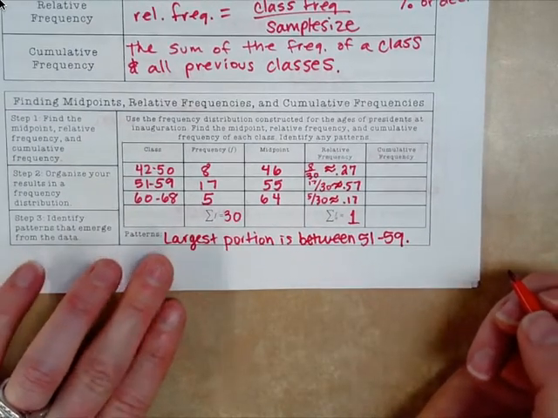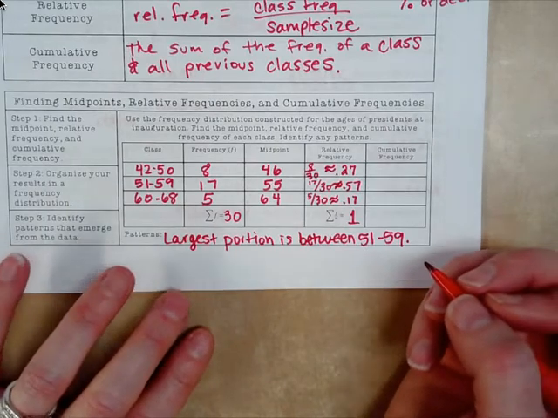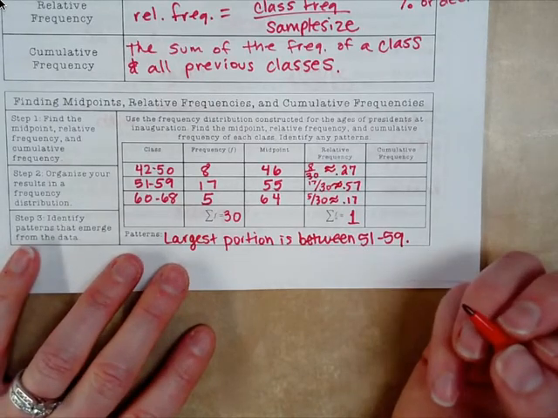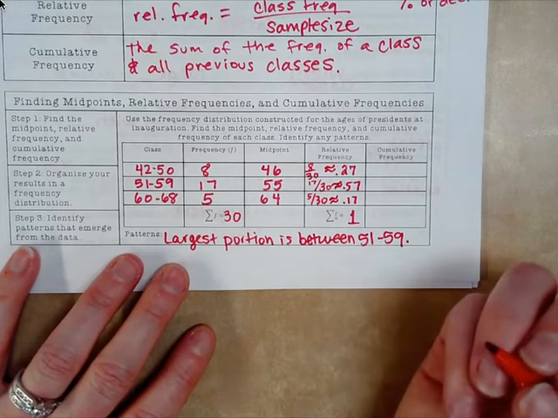So that's the majority of those U.S. presidents were between 51 and 59, ages between 51 and 59.